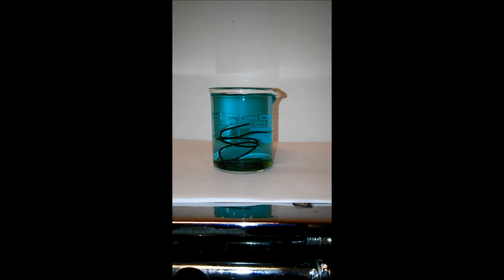Down at the bottom there seems to be discoloration. And I think I'm beginning to notice that it's turning a yellowy color, or at least a green color because of the presence of some yellow.